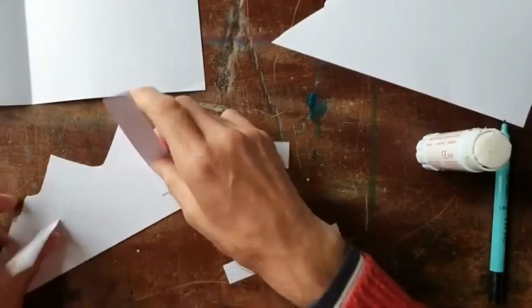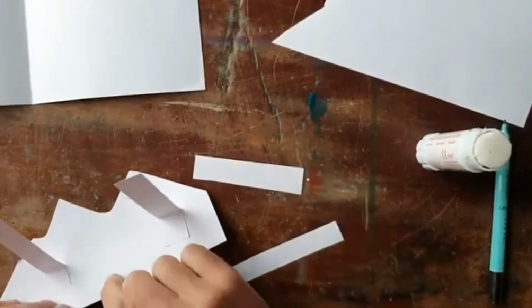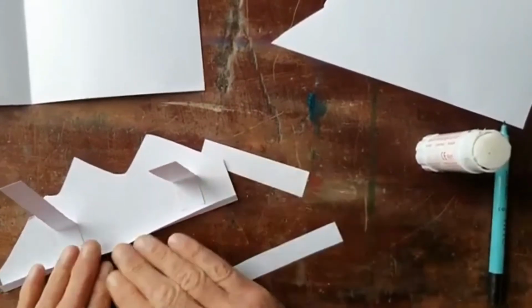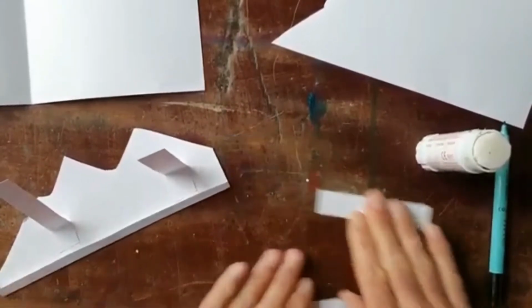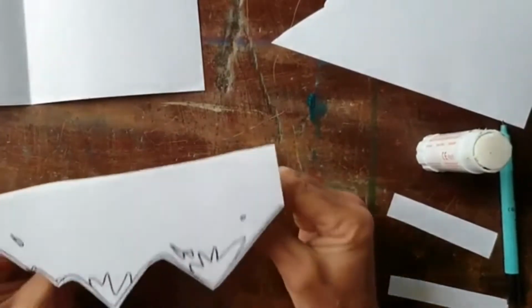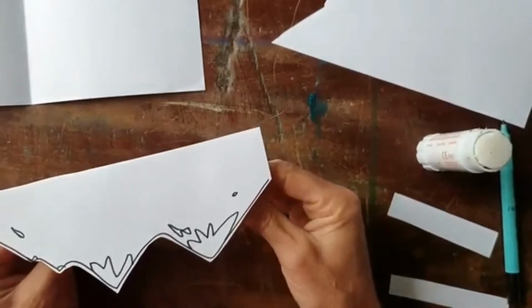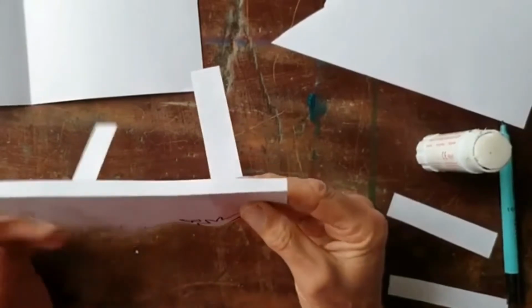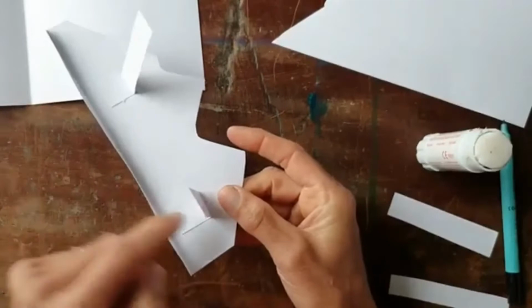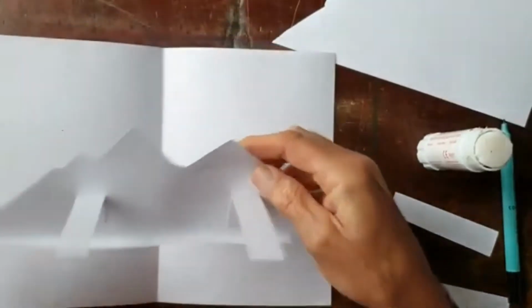I also need to stick the mountains to the bottom, so I'm going to fold over the bottom of it as well. So just to hopefully make it fairly obvious, there are my mountains drawn. They've got a kind of foot, and the tabs are glued to the back.